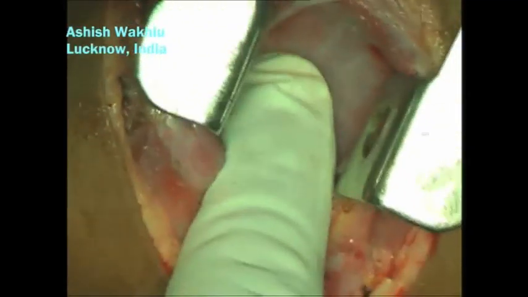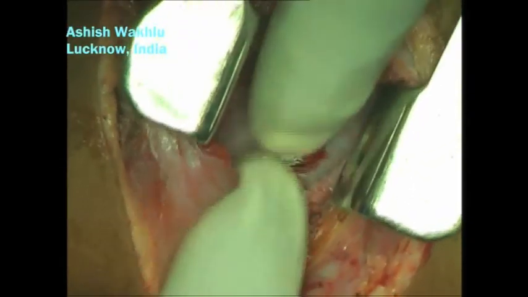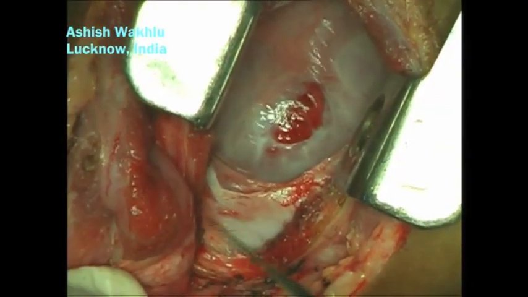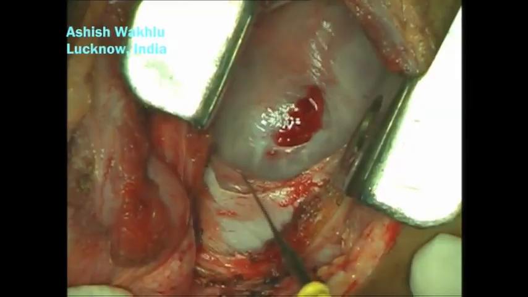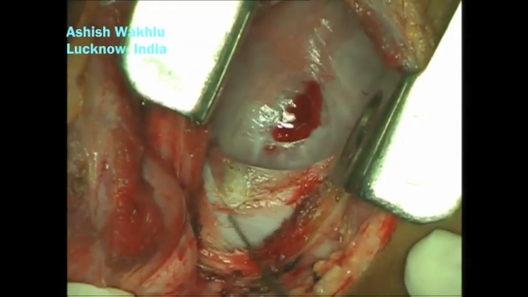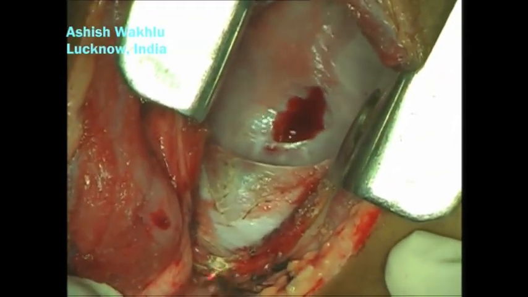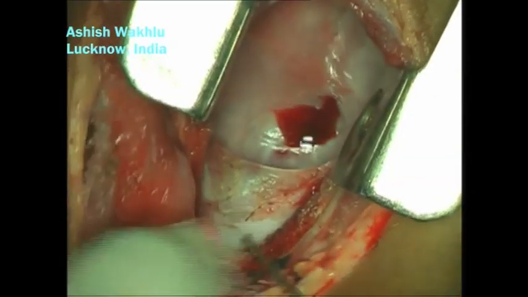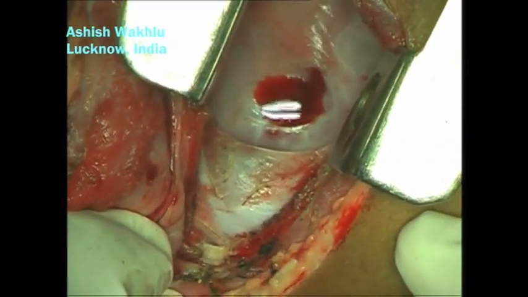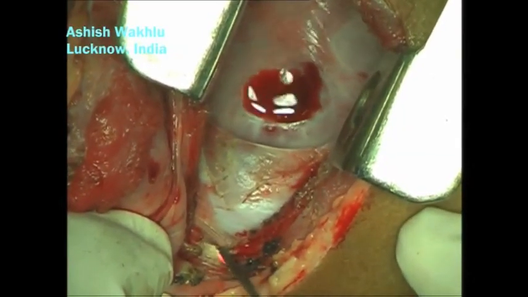As the Finochietto retractor is inserted and spread, we can see that the underlying lung is collapsed. There is a movement with respiration which is due to the diaphragmatic excursion. However, the lung is not getting aerated and is not expanding at all. Also, the color is grayish instead of the normal healthy pink.